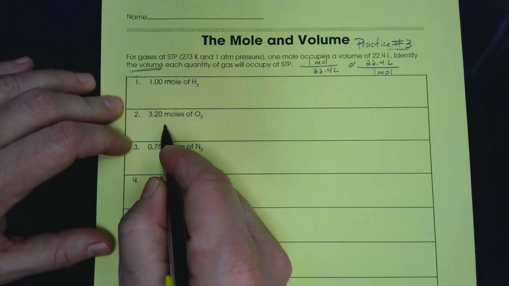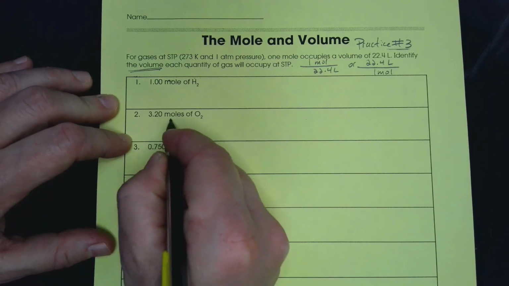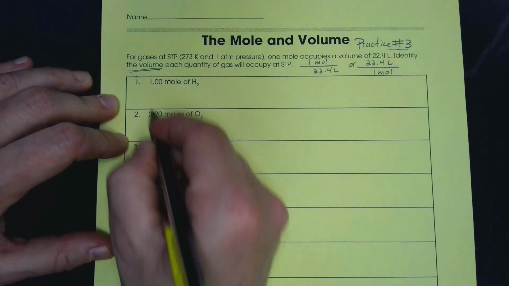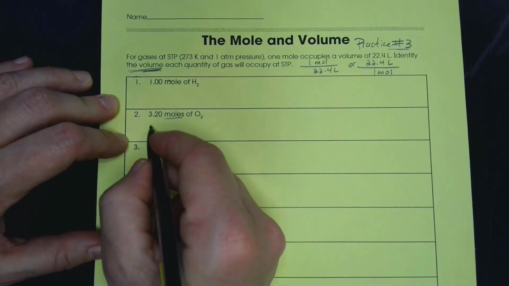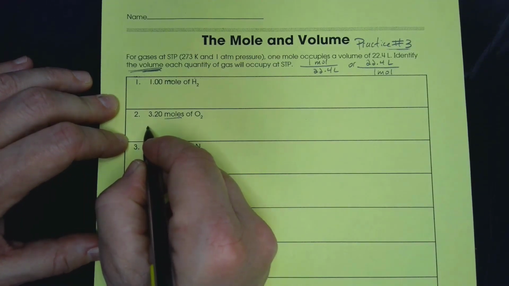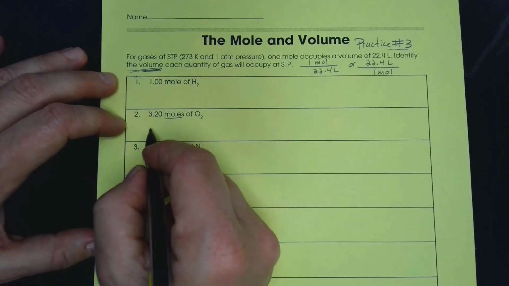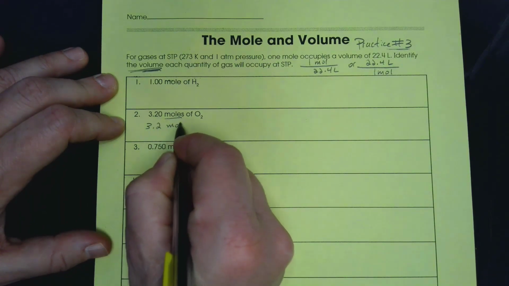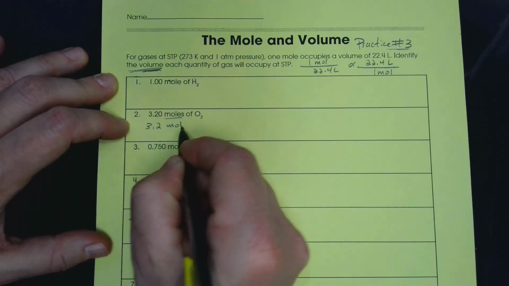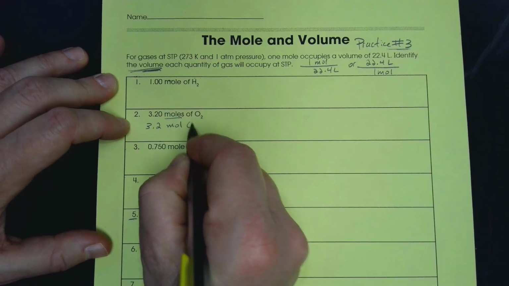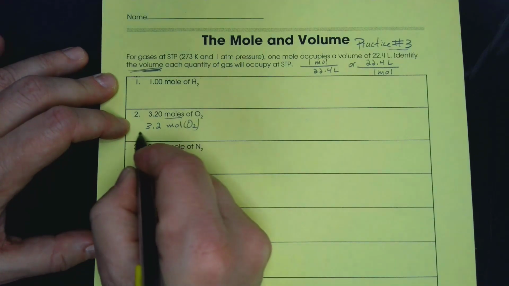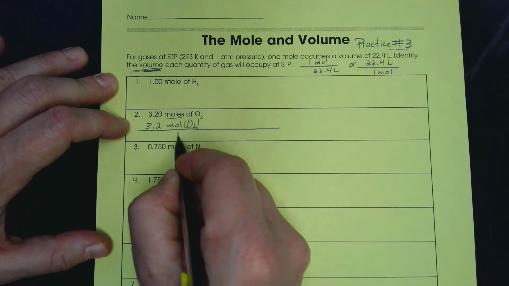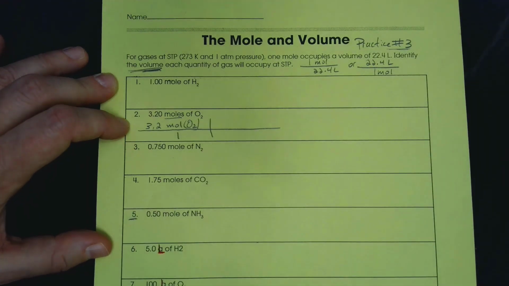So we're setting up number 2. We have moles, and we have to convert this to volume to start with. We're going to set this up just like we set up every sort of dimensional analysis problem. We're going to go 3.2 moles, and I'm going to use the abbreviation for mole, MOL. Again, I need to put my substance, O2, in parentheses, and I'm going to set that over 1 because we are setting up a ratio here.